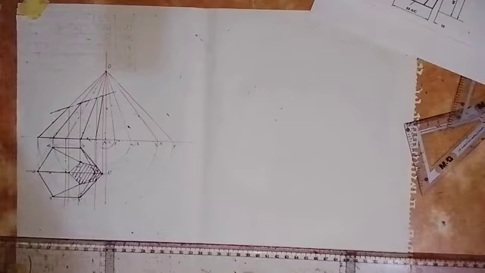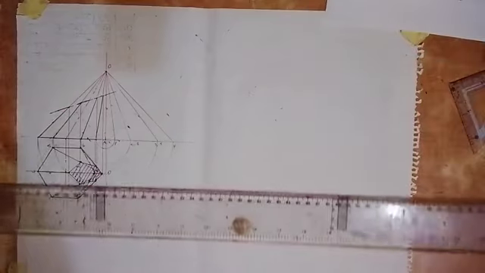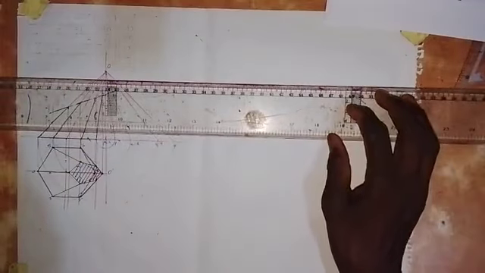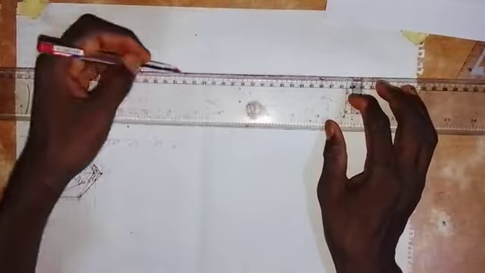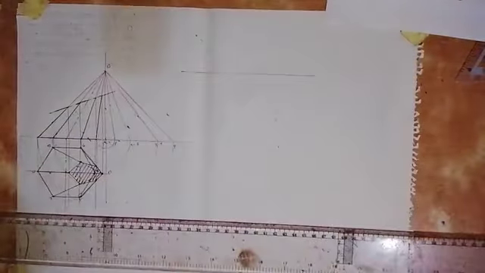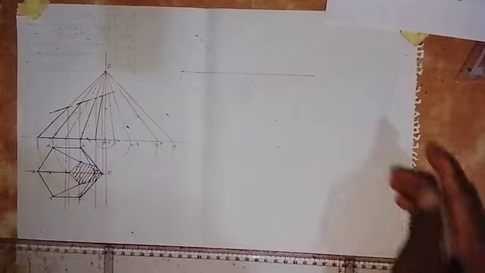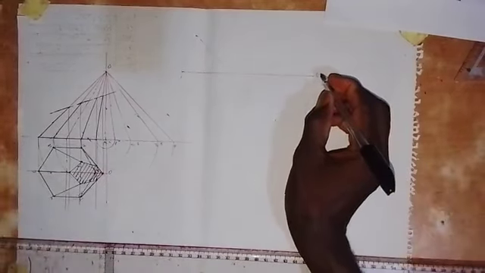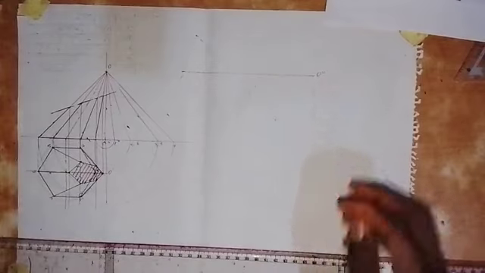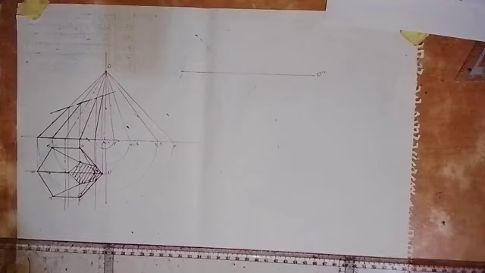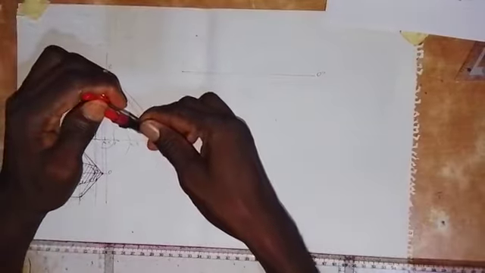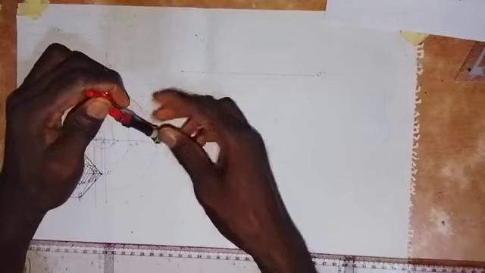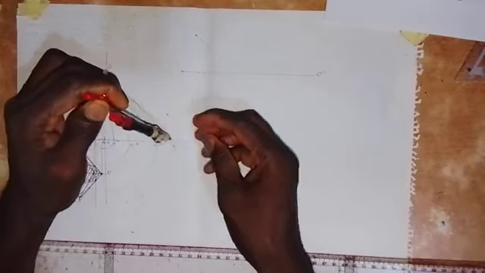So what we have to do right now for the surface development, we are going to come up here. Then we draw a horizontal line like this. I will call this point O prime prime, the apex of the pyramid. Then I will take my compass and take the longest true length, which is O4. That's what we are going to take.